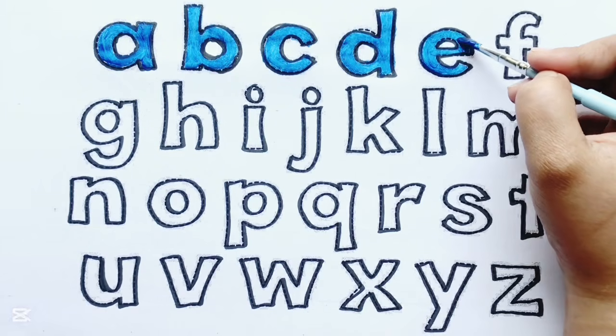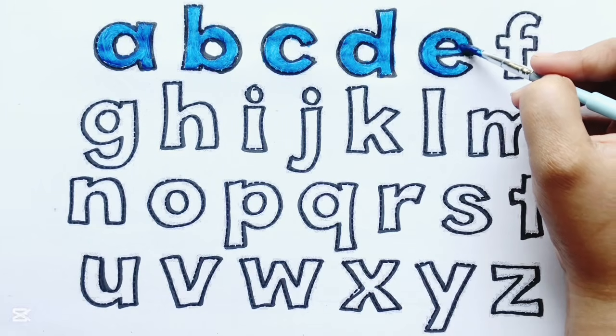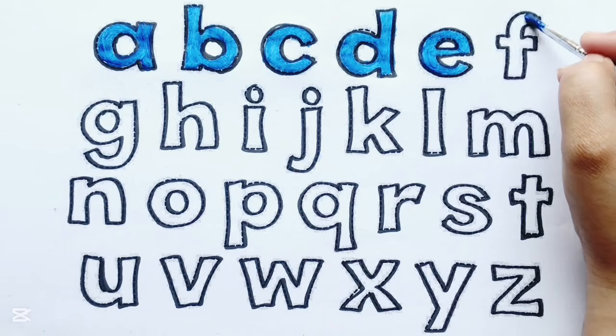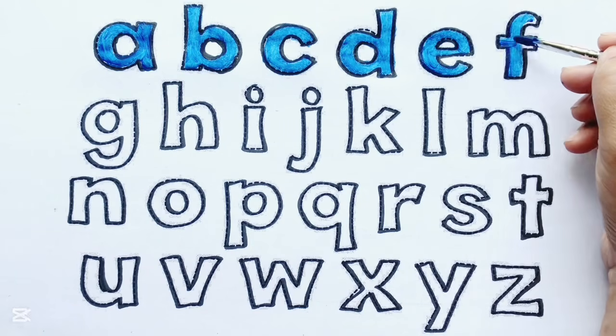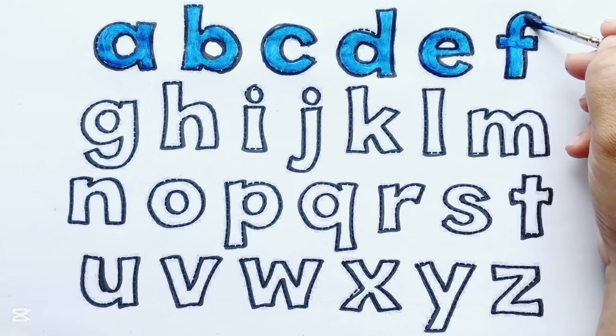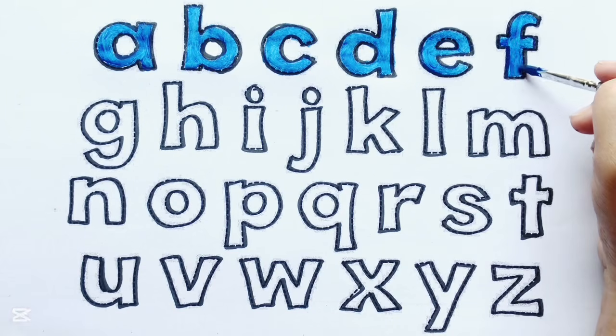A, B, C, count the rhythm and 1, 2, 3, we're singing. F for flower. A, B, C, count the rhythm and 1, 2, 3, we're singing all together.